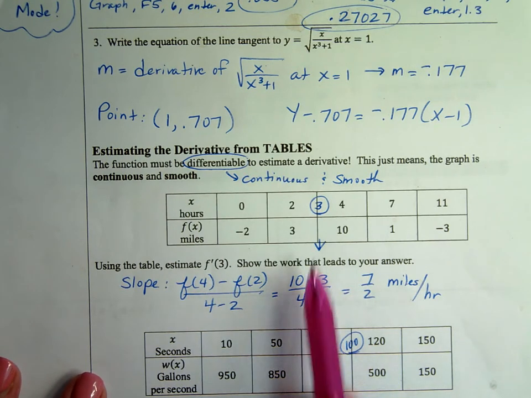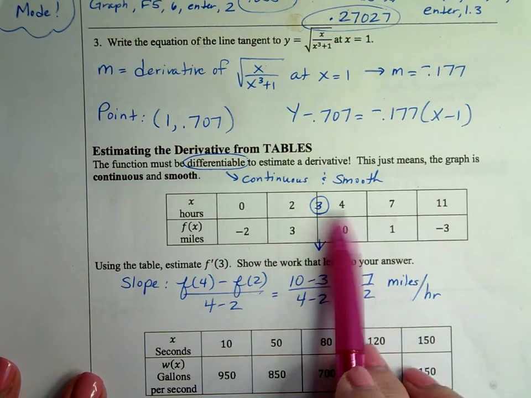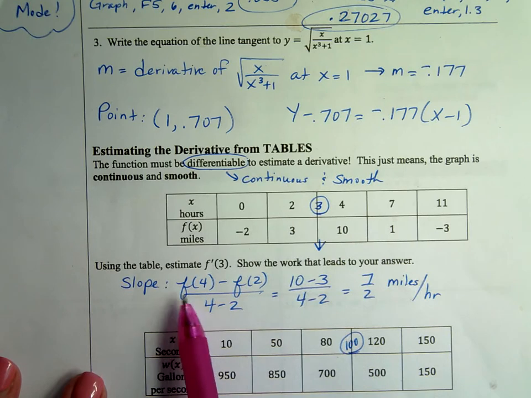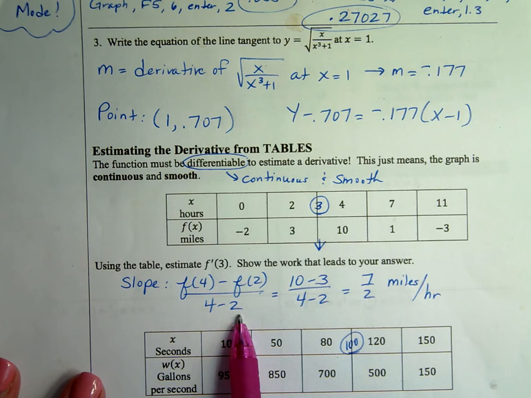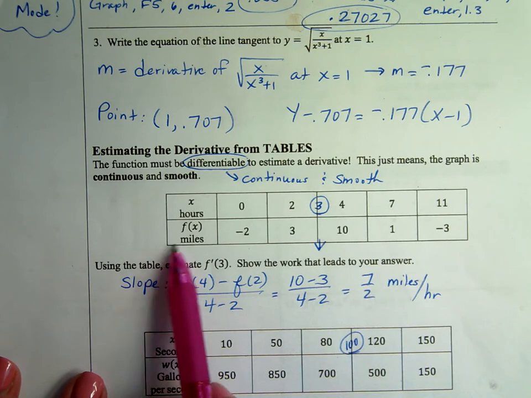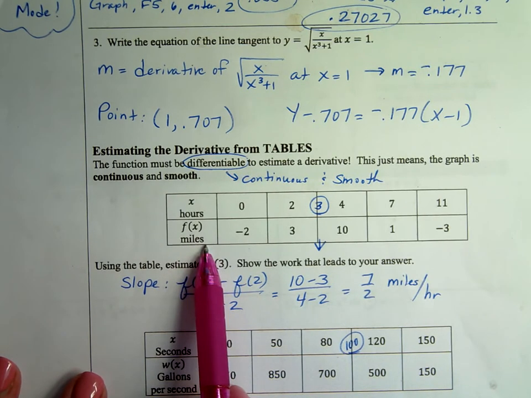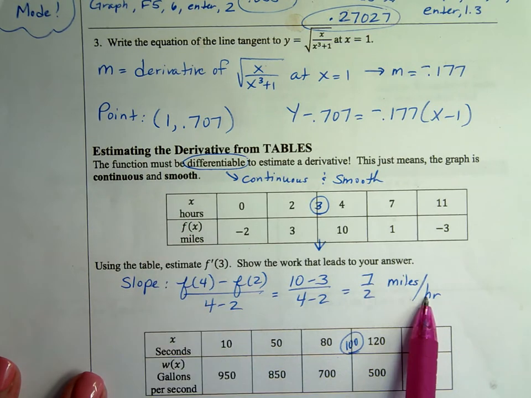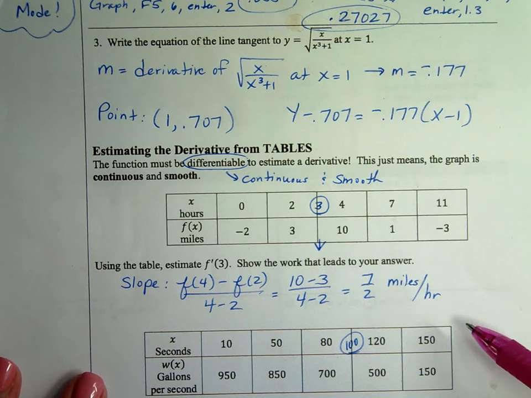But if I did have 3, it would be right here. It would be between 2 and 4. And so what you're going to do is use the number to the right and use the number to the left in order to estimate what the actual derivative is at 3. So I find f of 4 minus f of 2 over 4 minus 2, because they are table values that I can readily look at. That gives you 10 minus 3 over 4 minus 2, or 7 over 2. In the top are my f of x values, that's miles, and in the bottom are my x values, that's the hours, so it's miles per hour. Units are going to be very important in these problems.